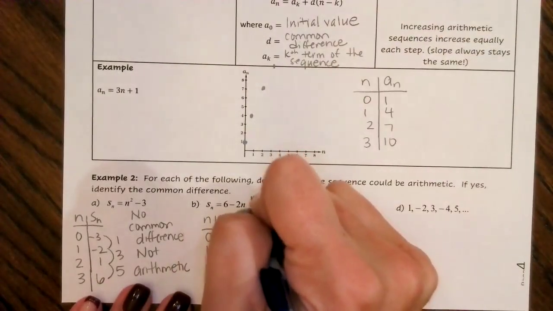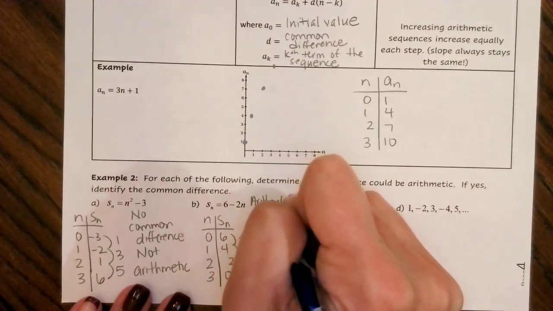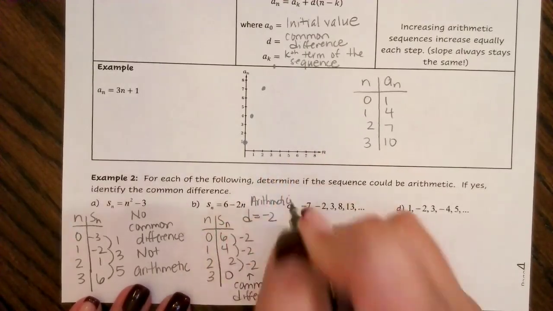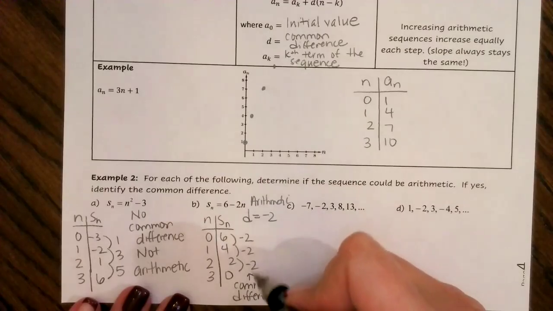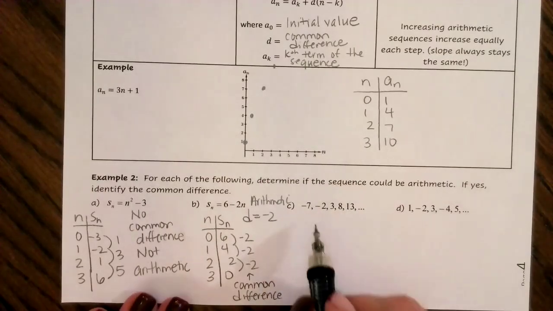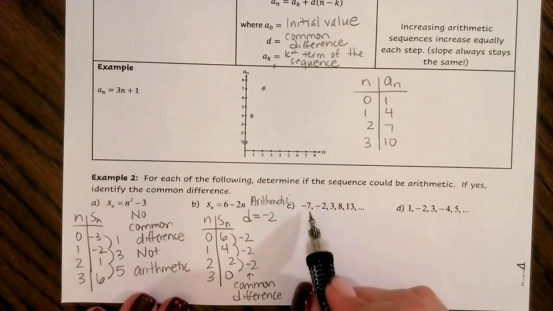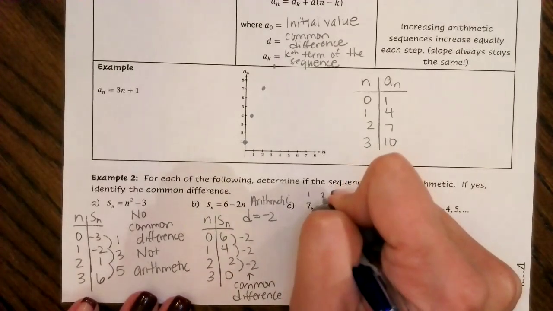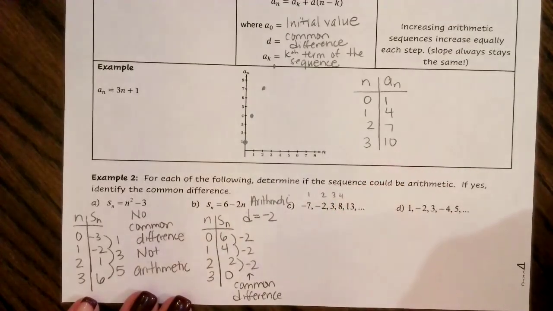And so this is arithmetic because it has that common difference. And that common difference, D, would be -2 in this case because that's our common difference. All right, here's another defined sequence. In this case, they're just giving us the terms. And so this would be my first term, my second term, third term, fourth term, and so on.